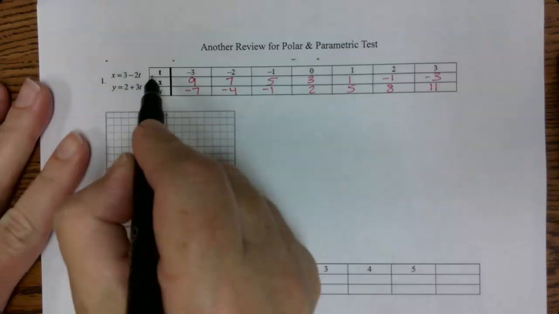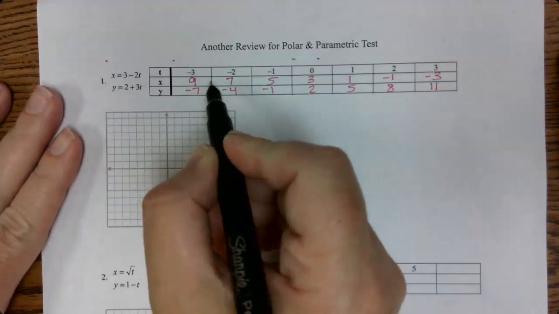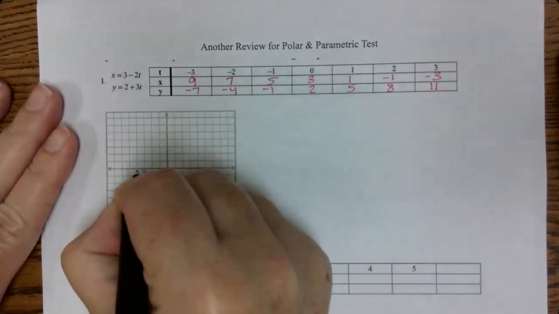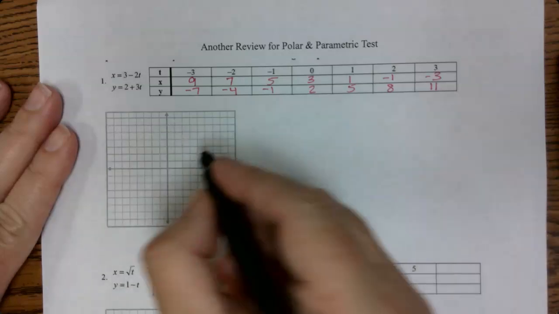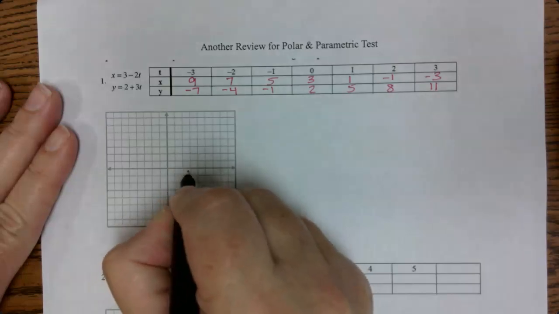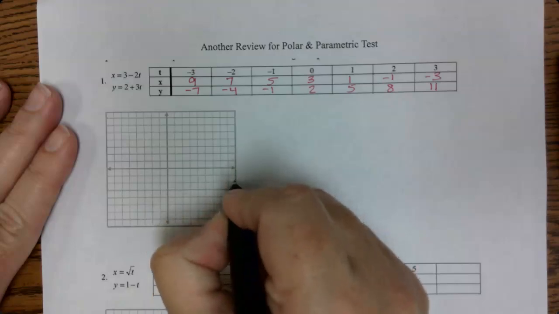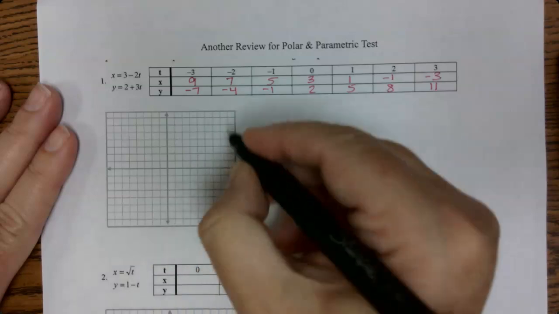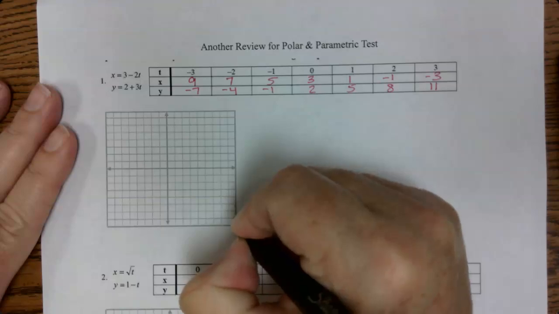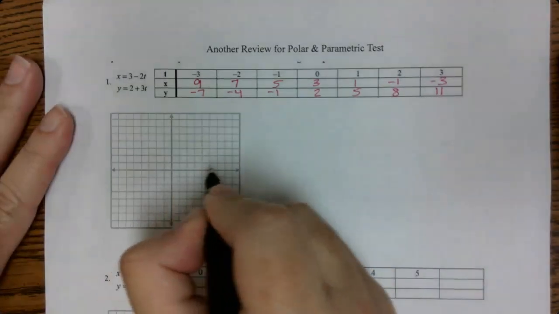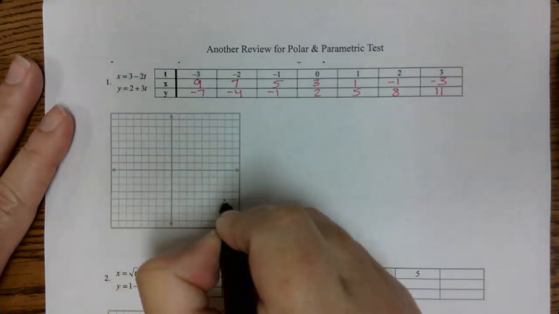Now, once we have this, remember we're not going to worry about the t-values. We're only going to concentrate on x and y and graph them. Okay, I went the wrong way anyway. Now 7, negative 4.